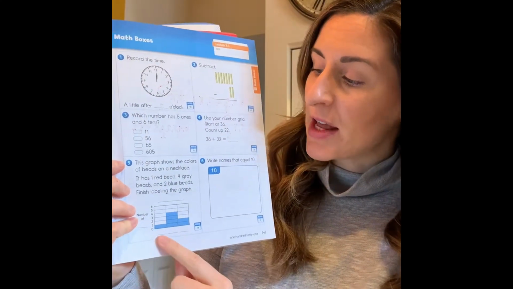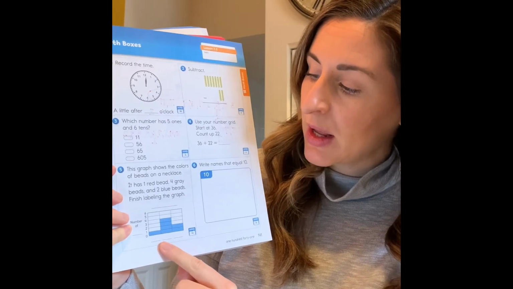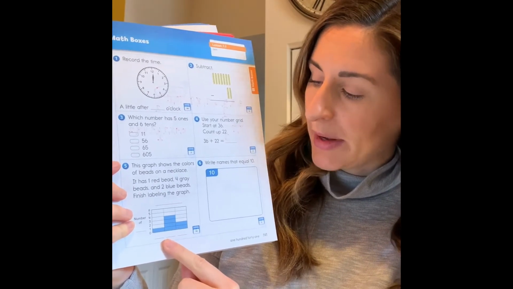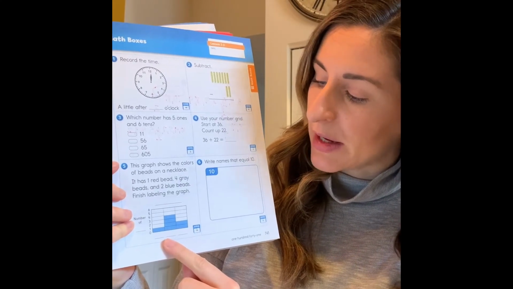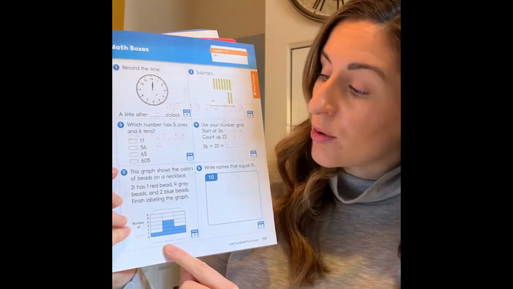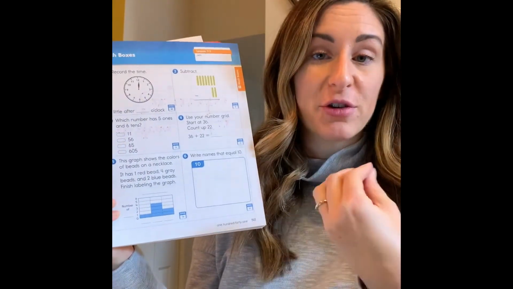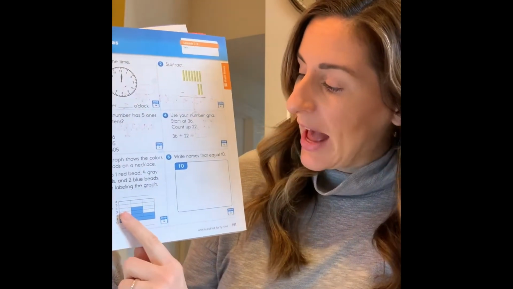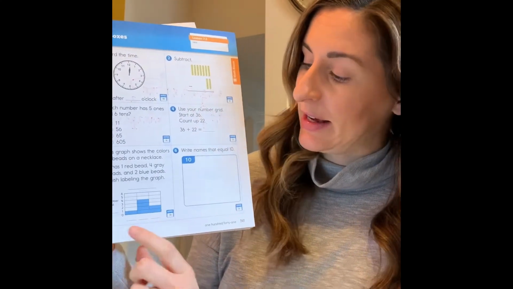Number 5 says, this graph shows the colors of beads on a necklace. It has 1 red bead, 4 gray beads, and 2 blue beads. Finish labeling the graph. So here they're asking you to write some words and some numbers so that the graph looks complete. So again, we're showing the colors of beads on a necklace.